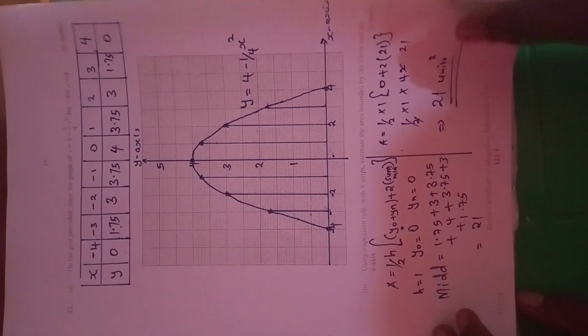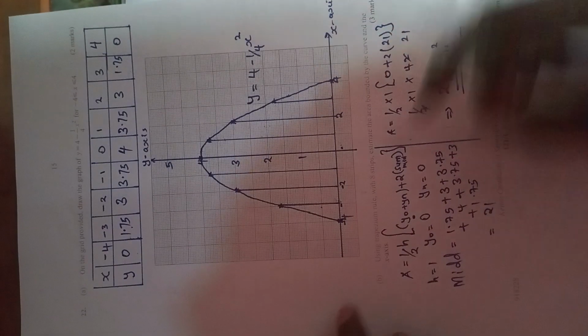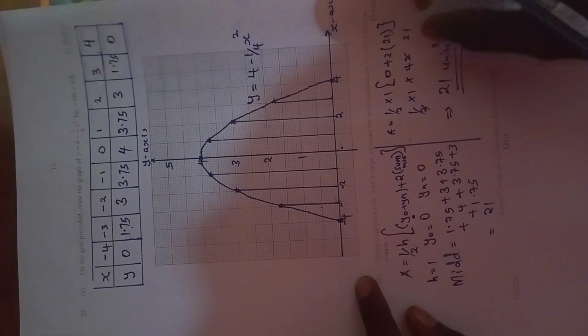So for part C, we are to find the area estimated in part B above by integration. So by integration, we are going to integrate our curve, and this is the curve from -4 all the way to +4.